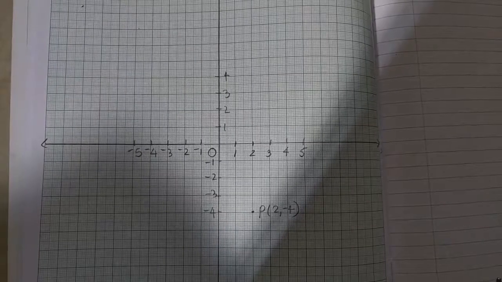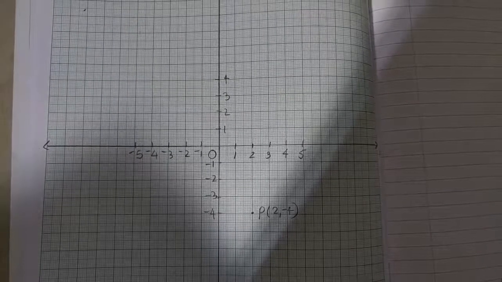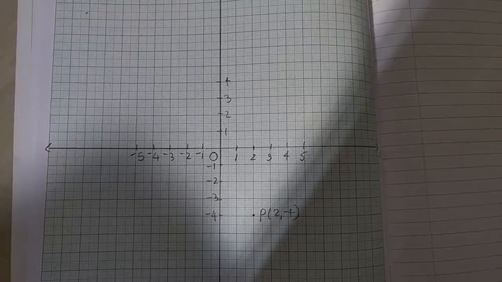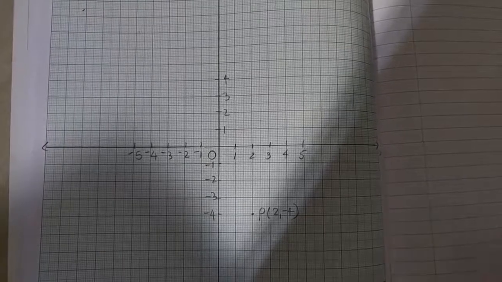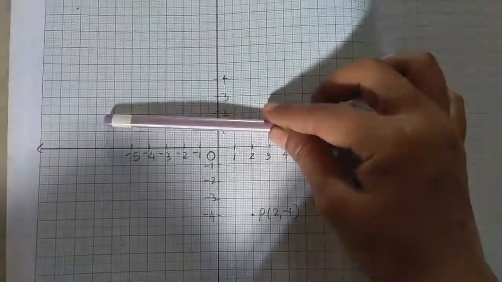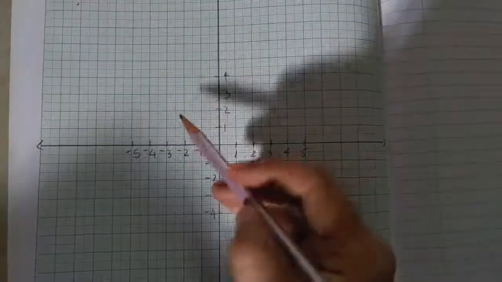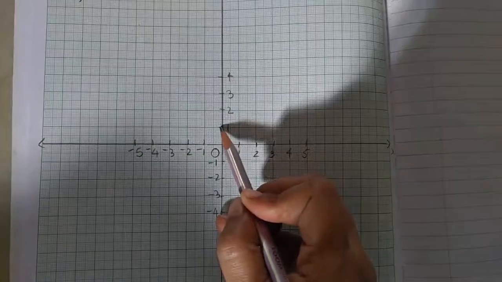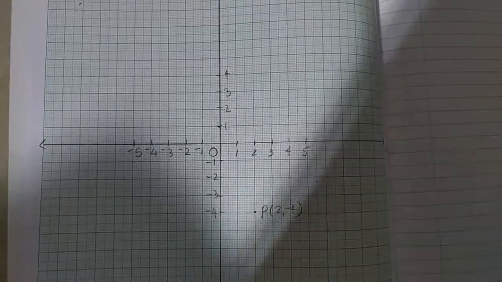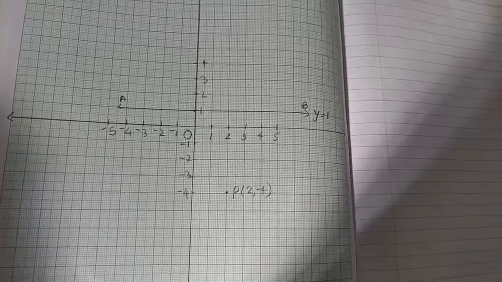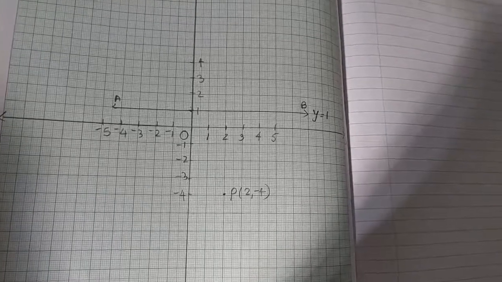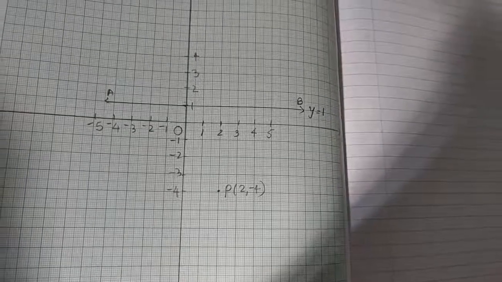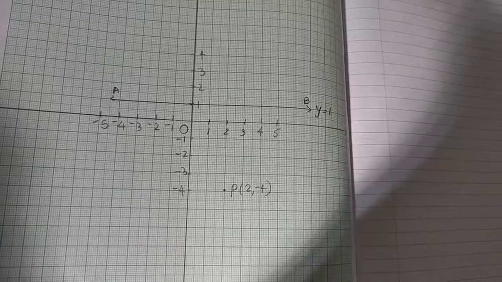So AB is the line parallel to the x-axis and is at a distance of 1 centimeter on the positive side of the y-axis. It means the line y is equal to 1. Parallel to the x-axis means it can be like this, and the distance is 1 on the positive side. It means it passes through this 1. So let me draw it now using a scale. Now as you can see here, I have drawn line AB, which is parallel to the x-axis and passes through positive 1. It means the line is y equal to 1.